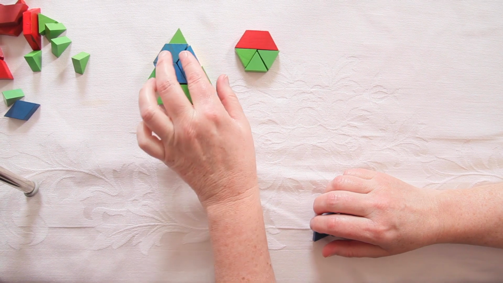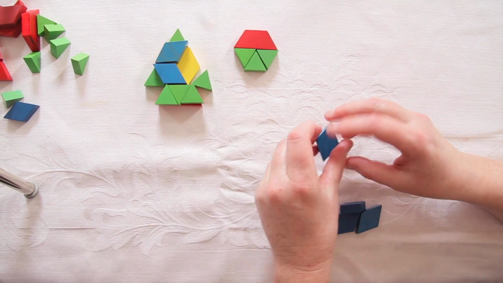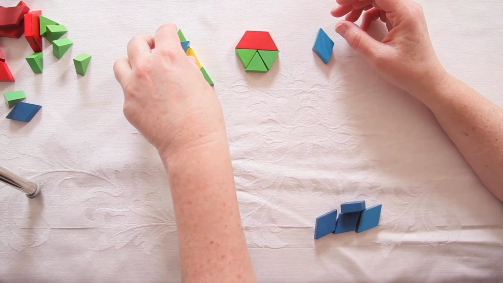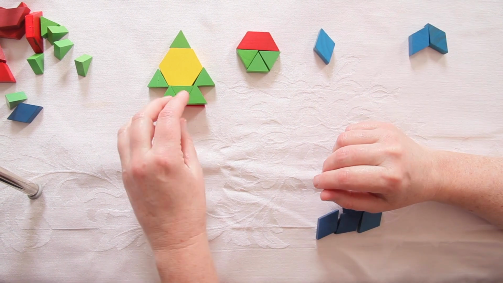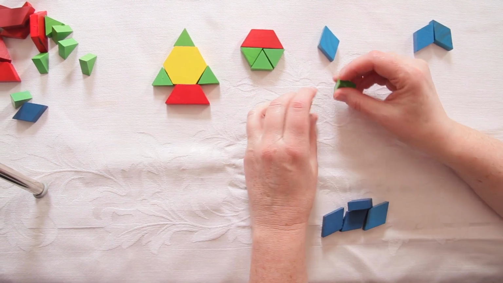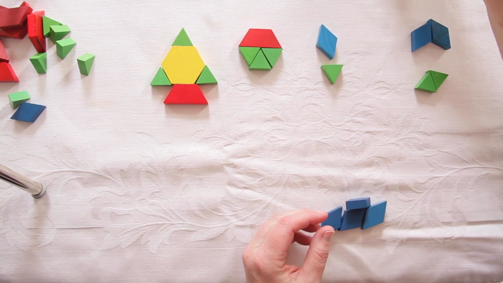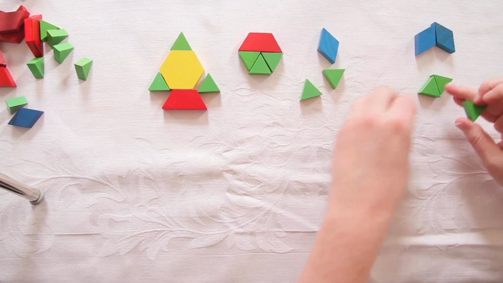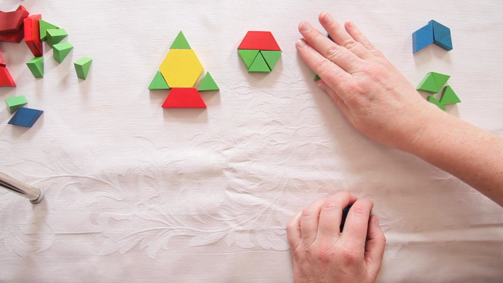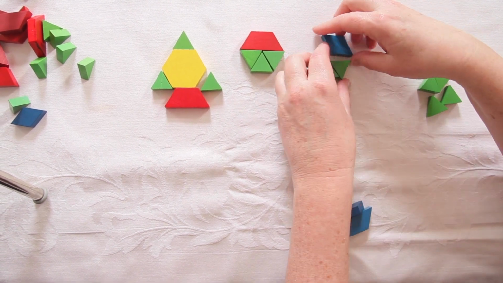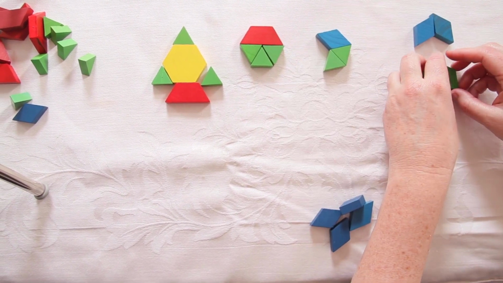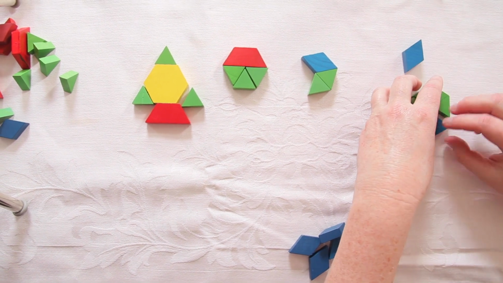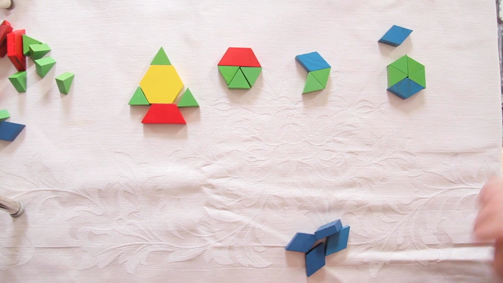So 1/3 would be 1 of these, and I'm going to put the other 2 over here. And 1/3 from here would be 1 triangle, put the other 2 here. And then I have these 3 triangles. So I'm going to put 1 triangle here, 2 triangles here. So this would be 1/3 the area. And this would equal 2/3 of the original area.